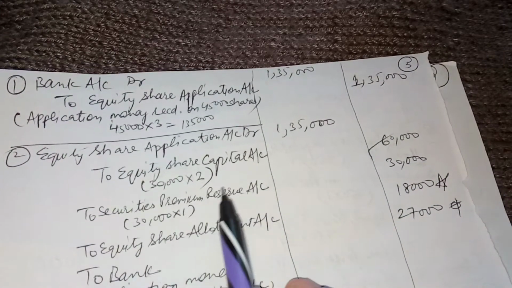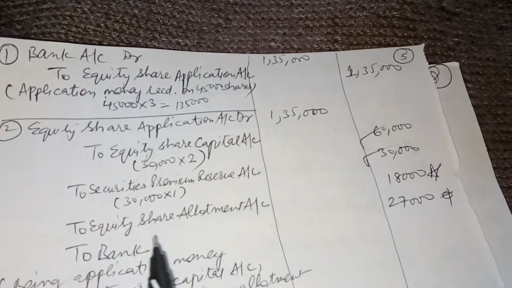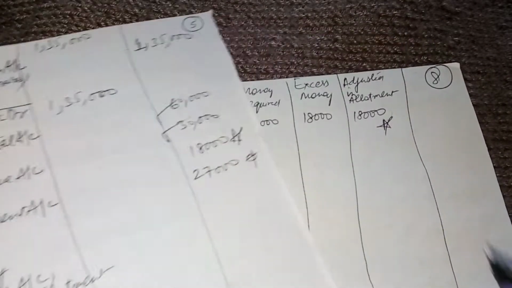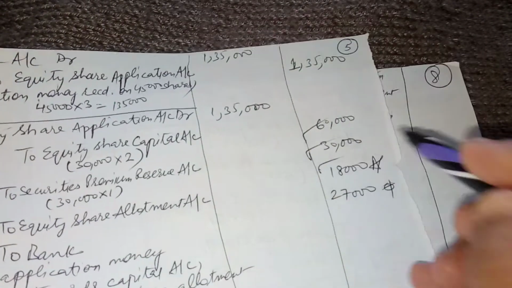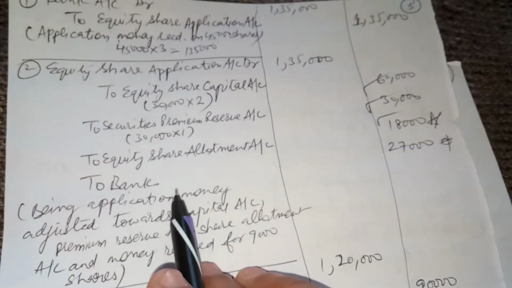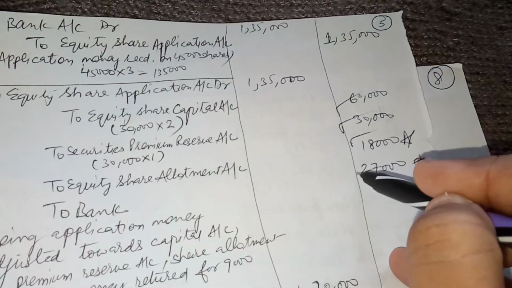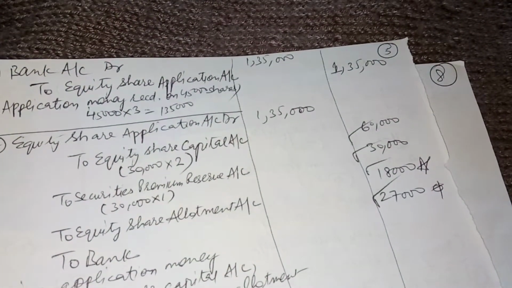Then securities premium reserve account 30,000 into 1, that is 30,000. And equity share allotment, we calculated the adjustment of 18,000. And to bank, for 9,000 shares, rupees 3 per share were returned, 27,000. So debit comes equal to credit.